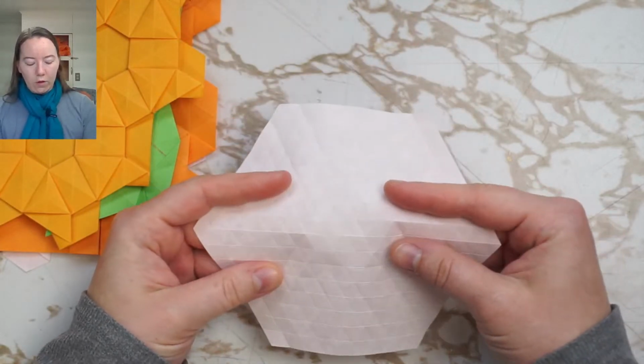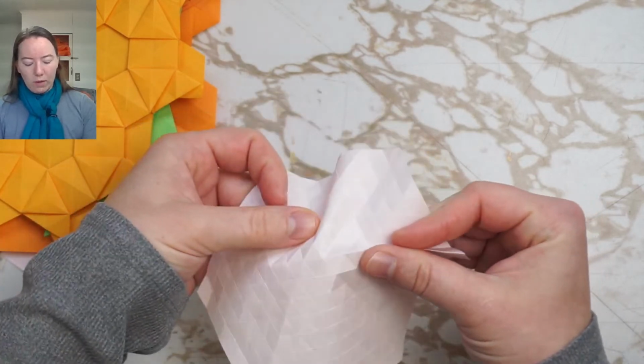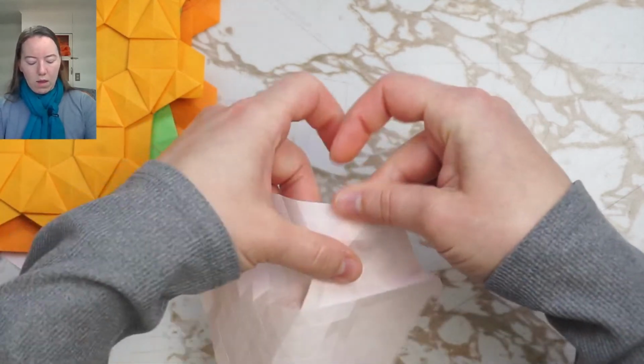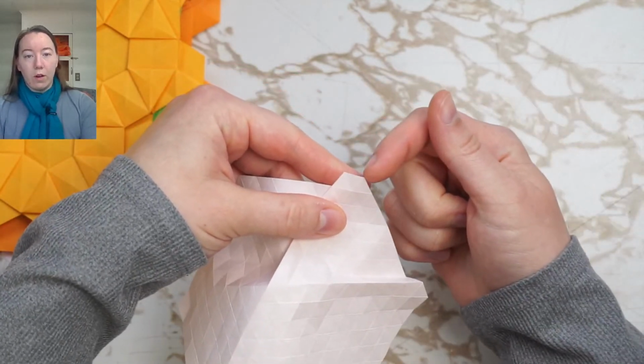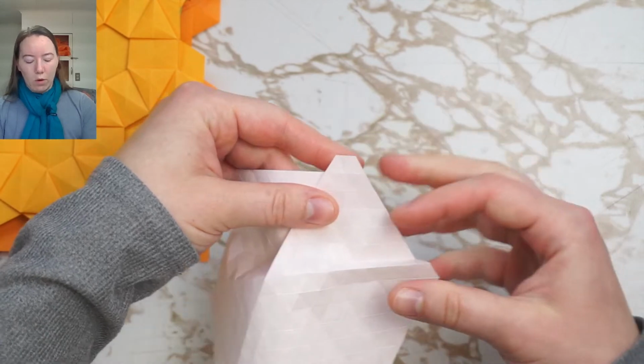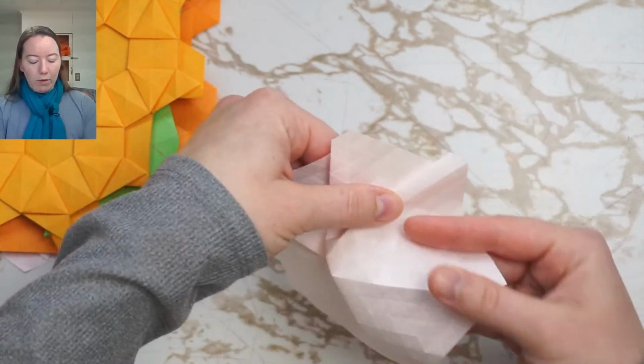So I'll start with an open twist. And so here my mountain folds are coming one spacing away from the corner of the hexagon, and this will be centered exactly in the middle of the hexagon.